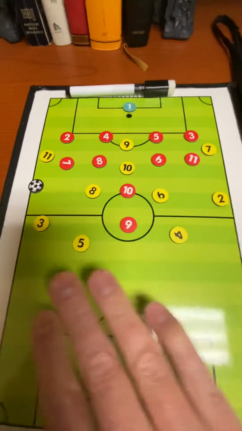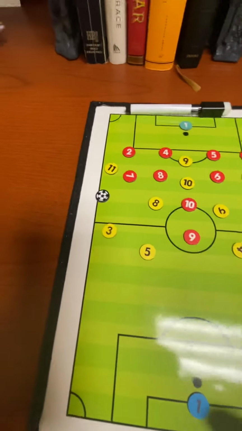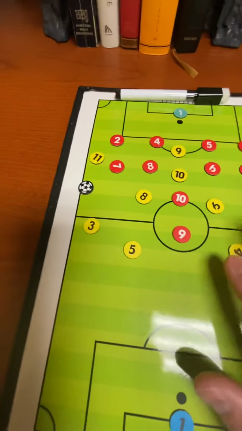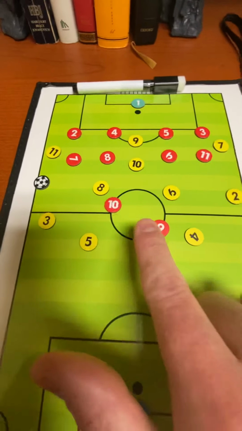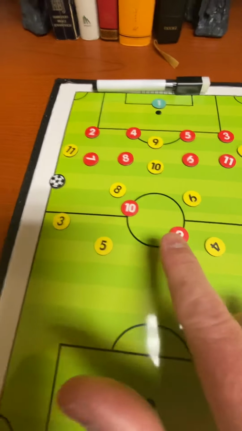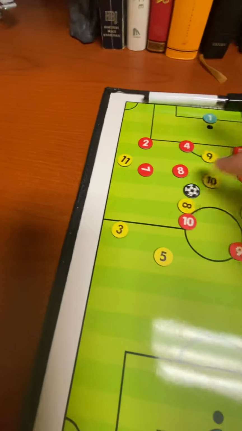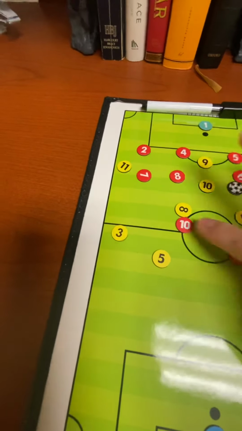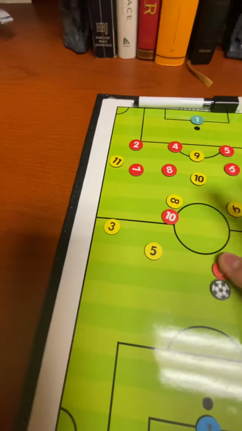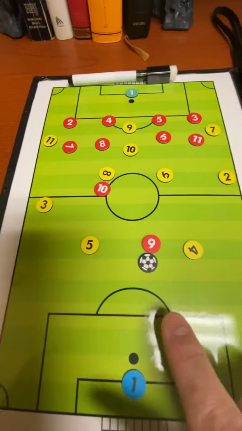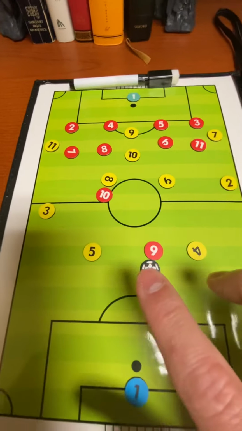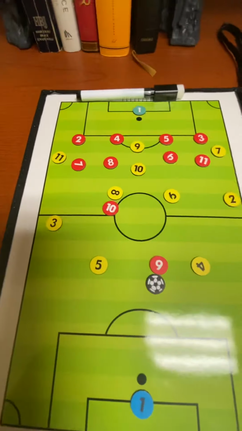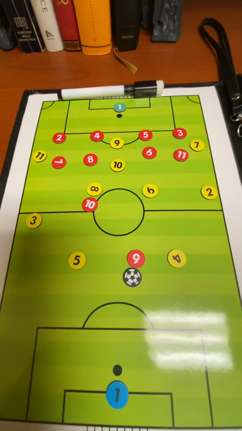Why? Because now we're going to open up this space on your half, and we're going to open up all this space. And now if we've got one or two really fast attackers up top, then if we are able to turn you over and win the ball and find a quick pass, then we've got all this space with our fast attackers against your one or two center backs who, maybe they're fast, maybe they're not.